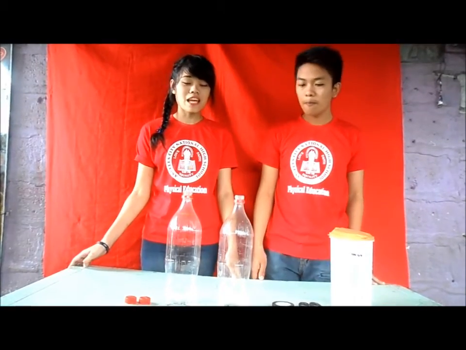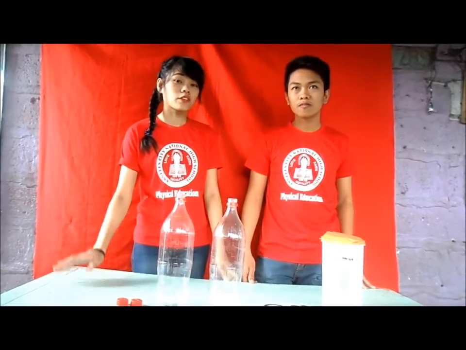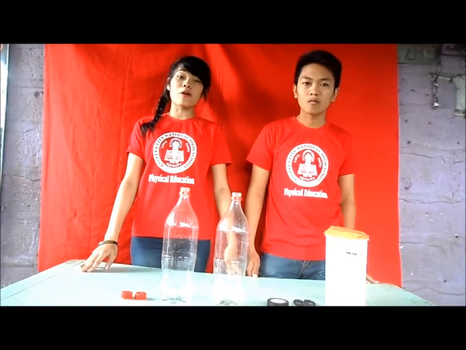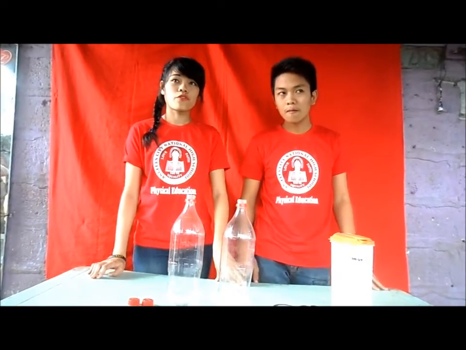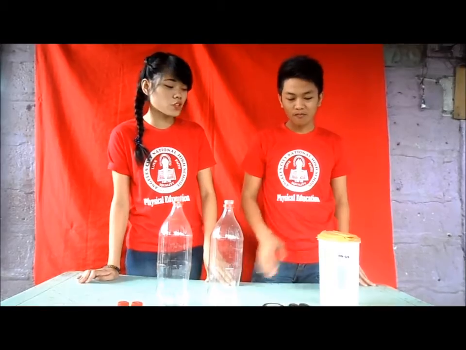Now, let's proceed to our last experiment, named Tornado in a Bottle. The materials needed for this experiment are water, bottles, electrical tape, and lastly, scissors. The procedure is, first, we put the water inside the first bottle.